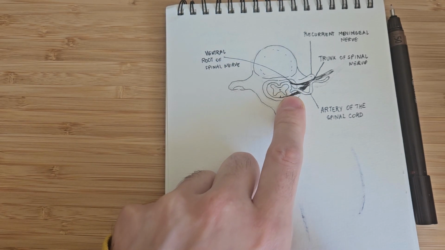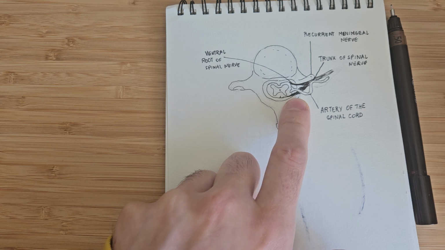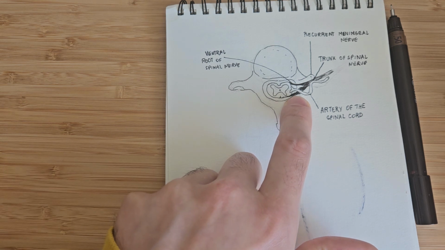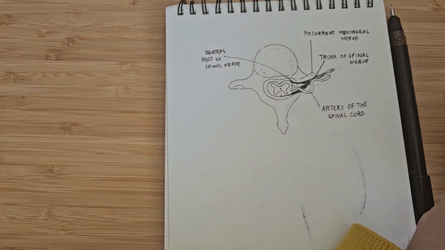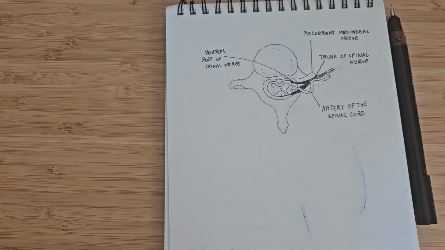The dorsal, which is this one, contains sensory neurons. And these sensory neurons carry sensory information, such as touch, pain, and temperature.